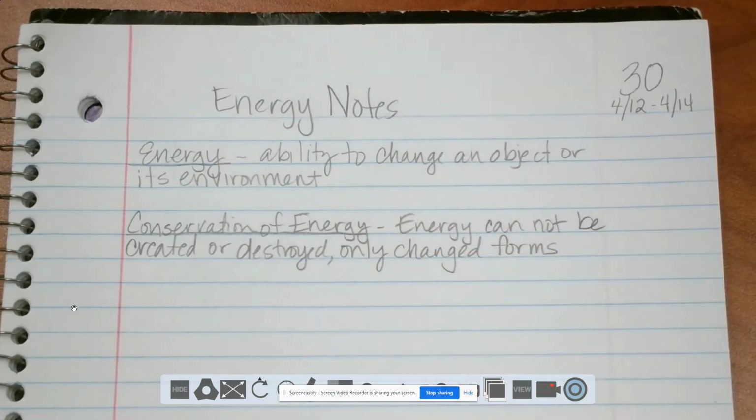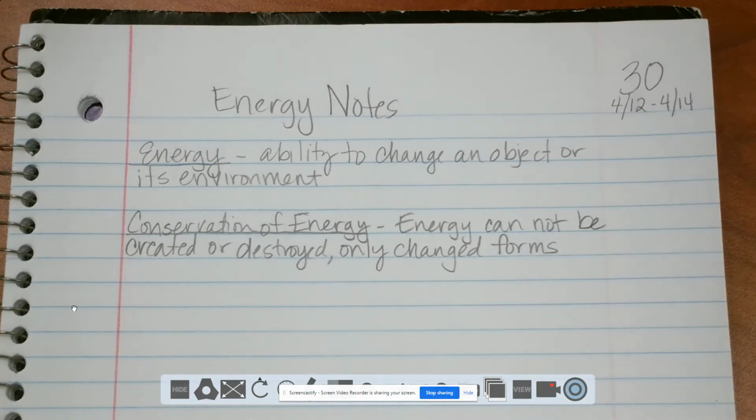So you can only change forms of energy. You cannot create it or destroy it. You can also transfer it from different objects, but once that energy is transferred, if it leaves one object, it goes to another object and was not being destroyed. That means it just was transferred or transformed.